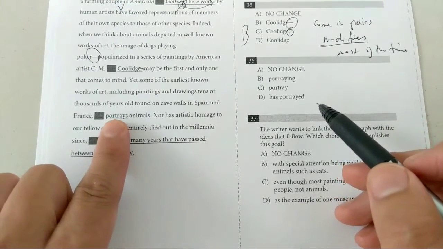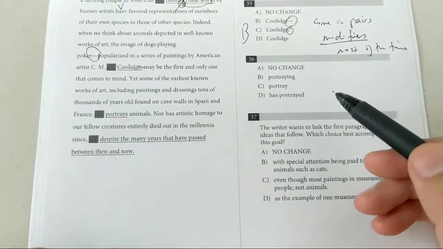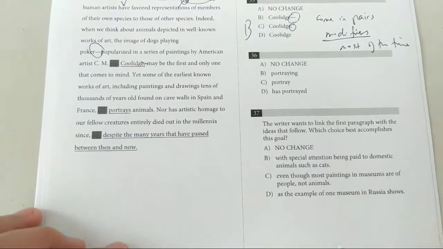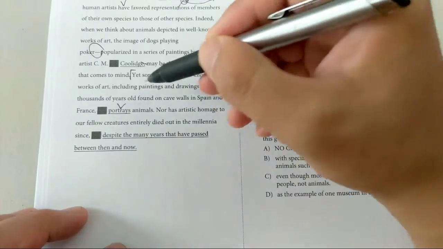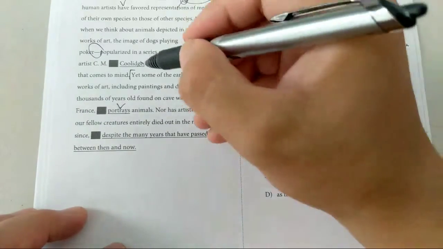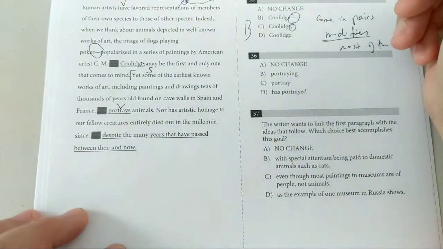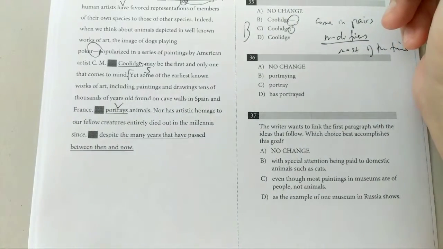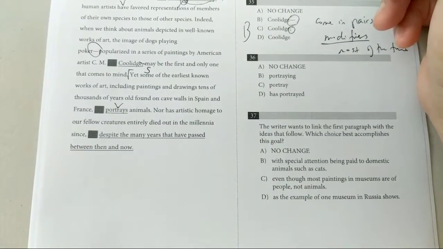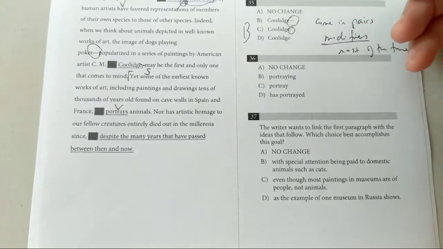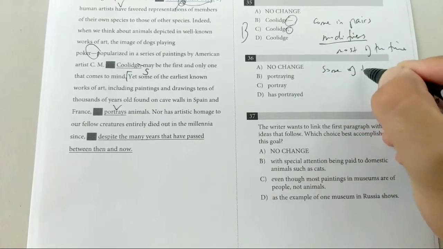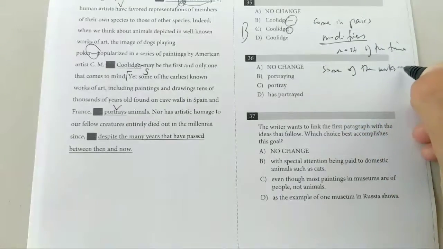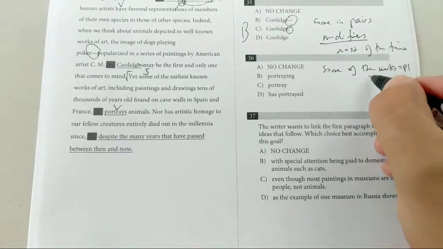Here it says portrays animals, okay? So first thing we're gonna do is look for the subject, because this looks like a verb to me, right? And if we start all the way up here, yet some of the earliest blah, blah, blah, we realize that some is the subject. Some is one of those weird indefinite pronouns where we don't know if it's plural or singular. It depends on the context, so I'll give you a clue. Some of the works, that's plural because of the works.